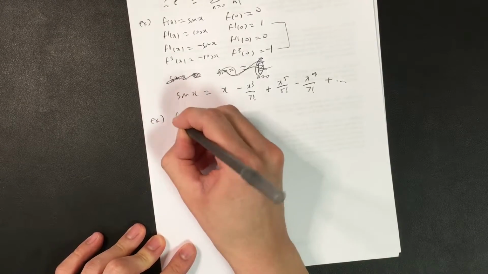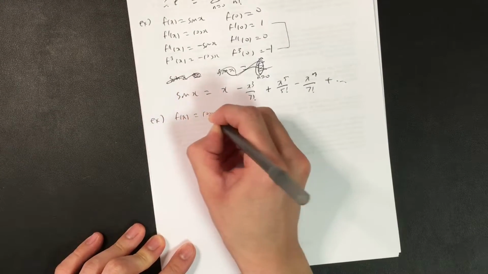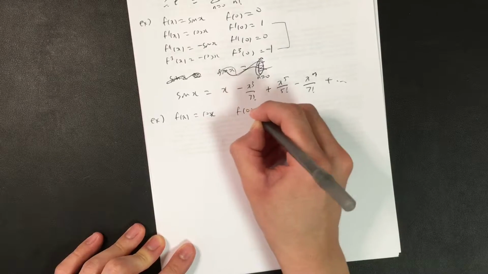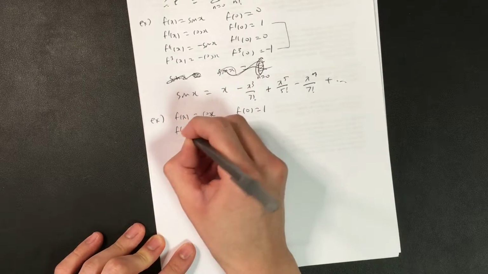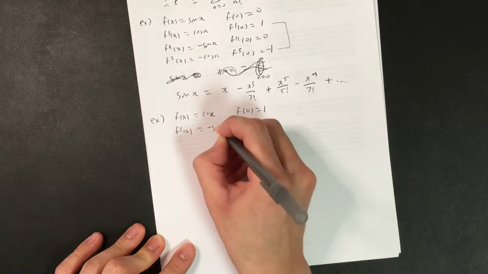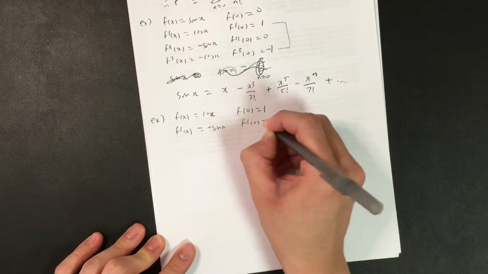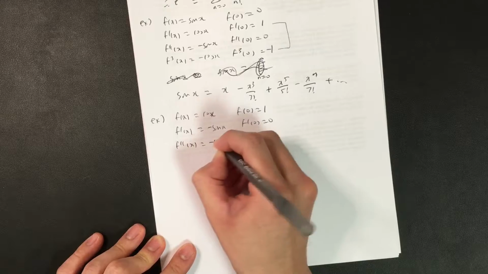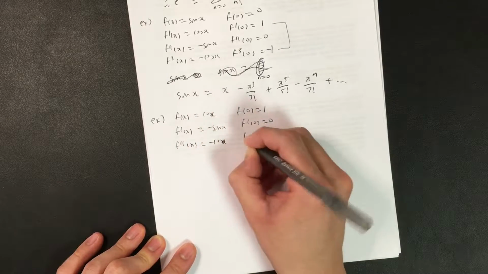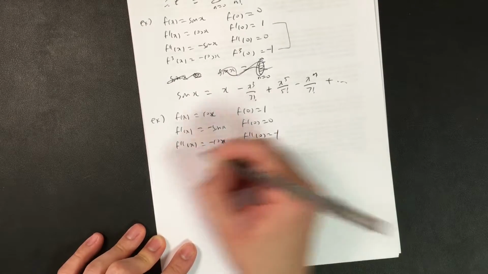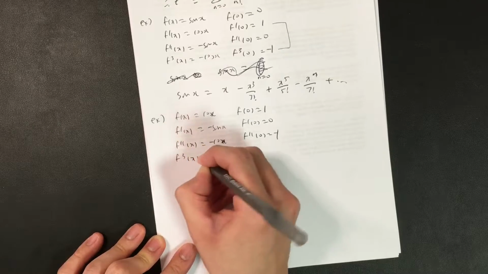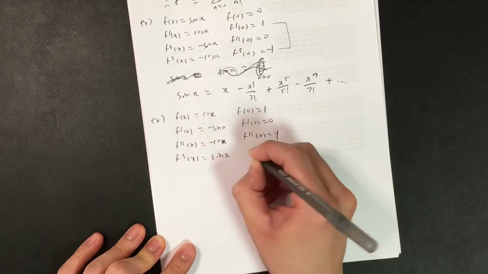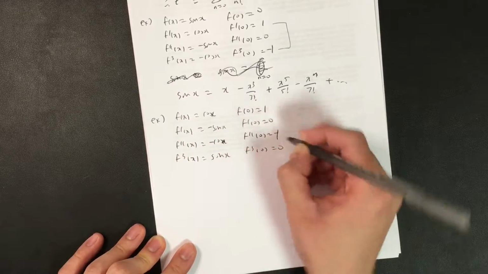And another example is f of x equals cosine of x, in which f of 0 equals 1, and f prime of x equals negative sine of x, and f prime of 0 equals 0. F double prime of x equals negative cosine of x, in which f double prime of 0 equals negative 1, and f3 of x equals sine of x, in which f3 of 0 equals 0.